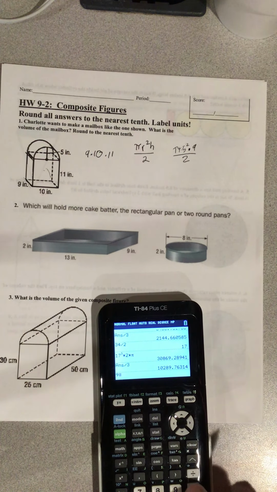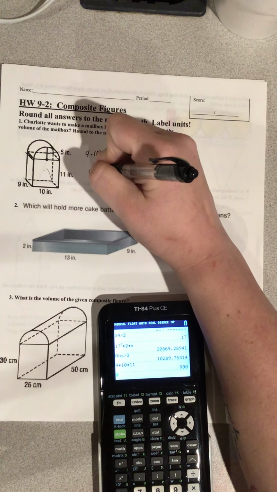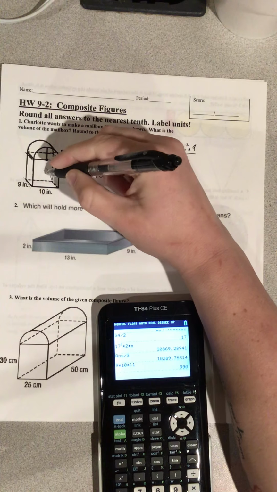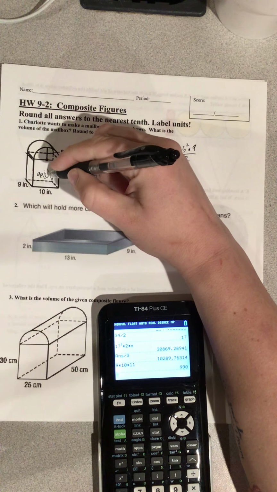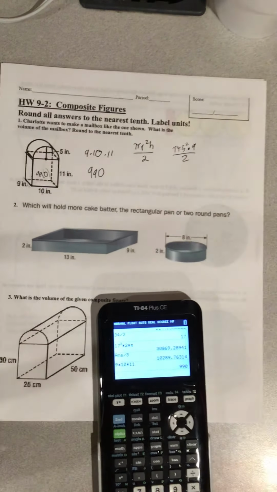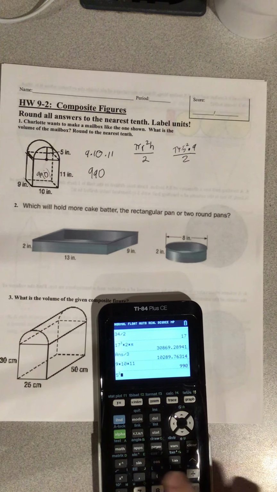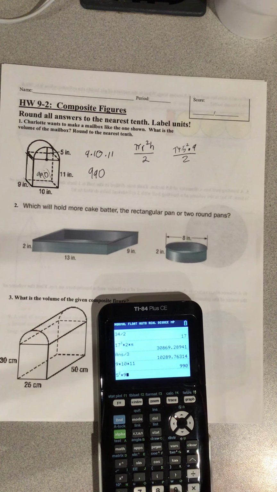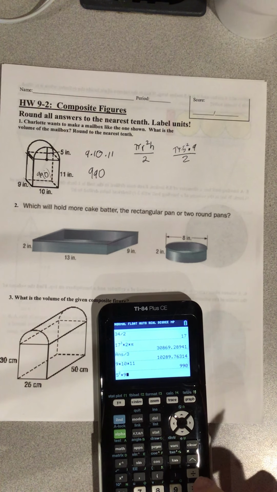So we do 9 times 10 times 11. So this section is 990. So now let's do this guy. And this is where we get 5 squared times 9. Hang on, let me make sure I do this right. Yeah, okay. 5 squared times 9 times pi.